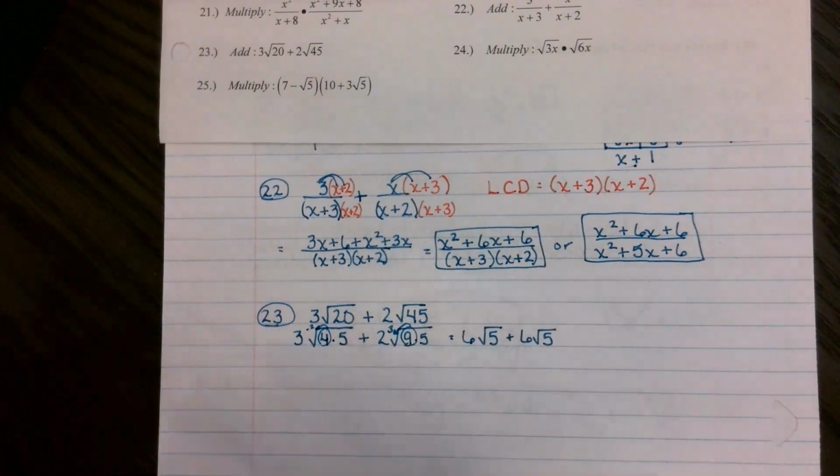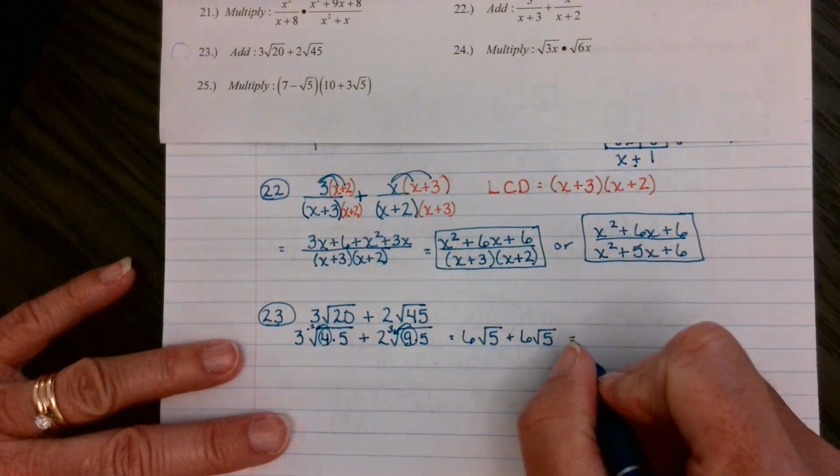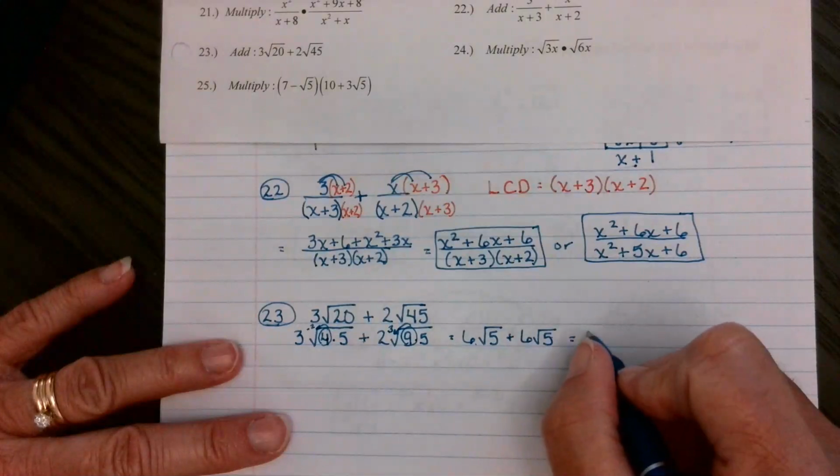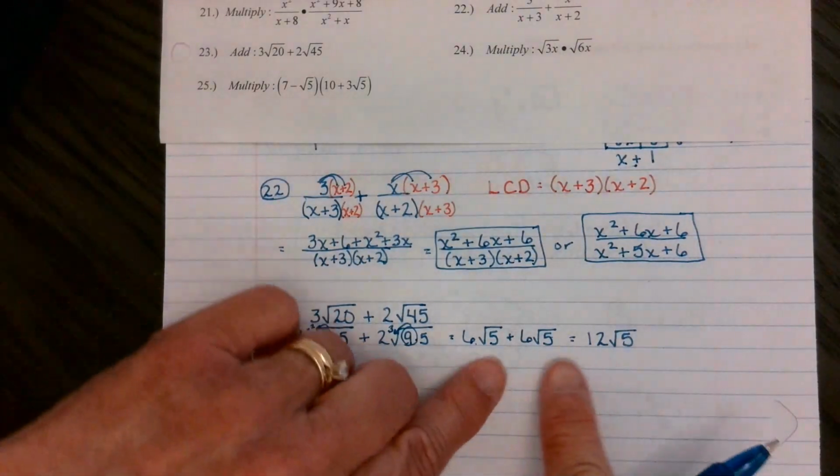Okay? Now let's say you didn't know this. Now our square roots look the same. So we now just add our numbers outside and we get 12 times the square root of 5. Notice I didn't do anything with the square root of 5.